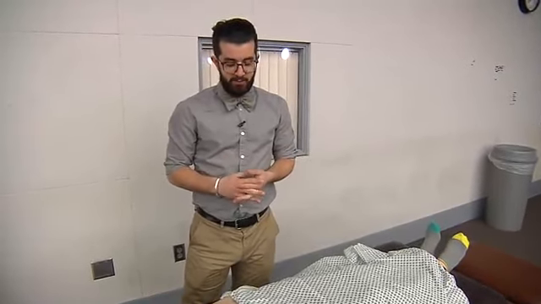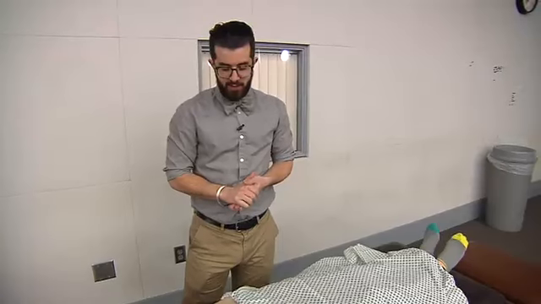For a positive sign, again, a patient would be experiencing pain in that right lower quadrant. By flexing the leg, we're tensing the psoas muscle, and in the case of an inflamed appendix, that tension is going to further irritate the appendix and cause pain in the patient.